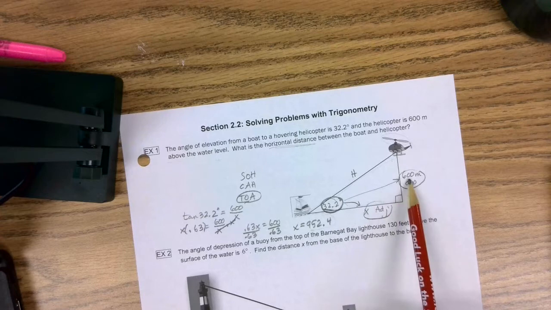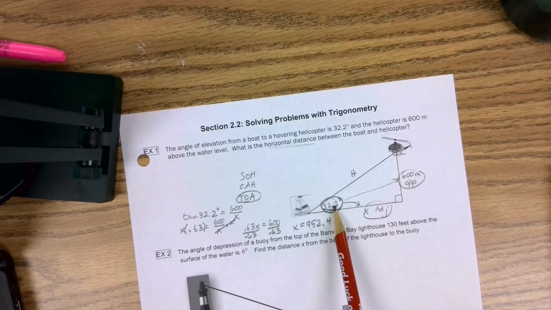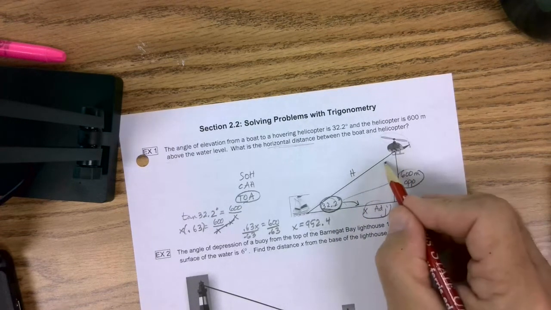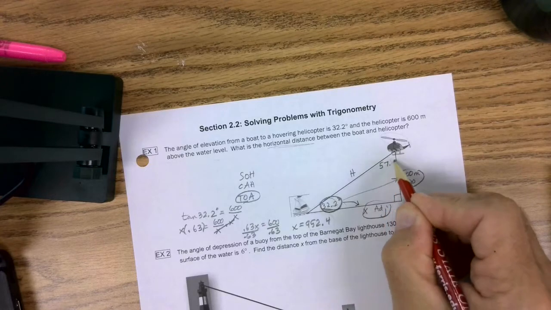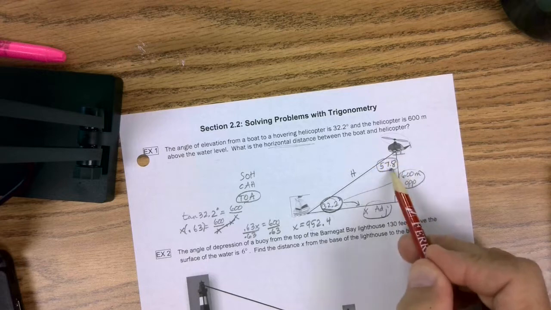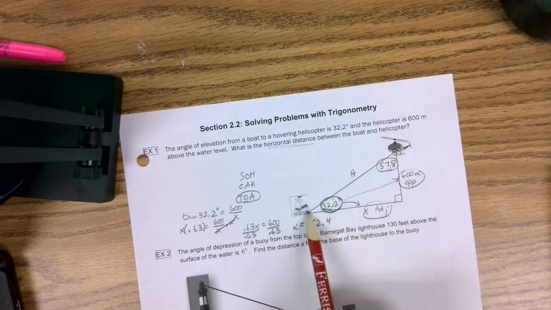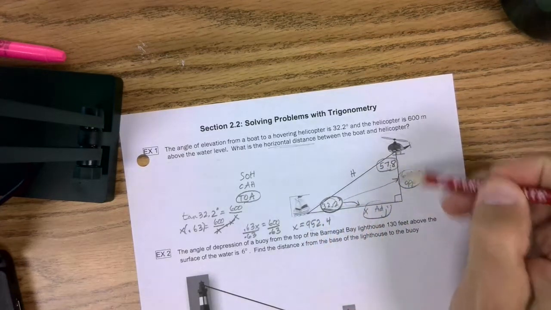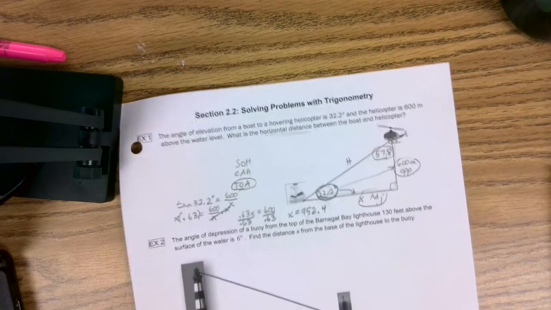Now, before I just go on to the next problem, does it make sense that this side would be 952? In other words, bigger than this side? Yeah, because if this is 32.2, that would mean this would have to be 57.8, because these two need to add up to 90. And if this is a lot bigger than this, then this side should be a lot bigger than this side. So it just makes common sense.